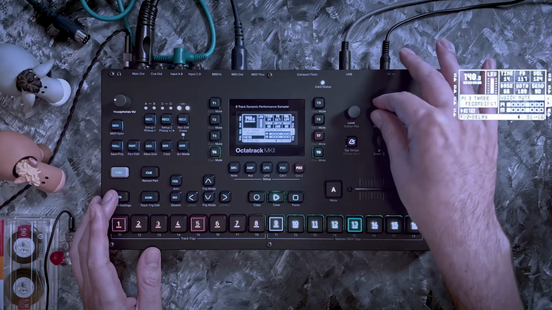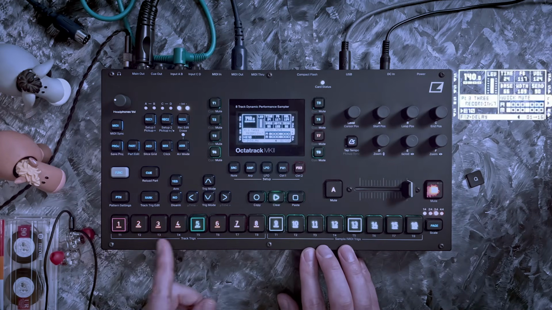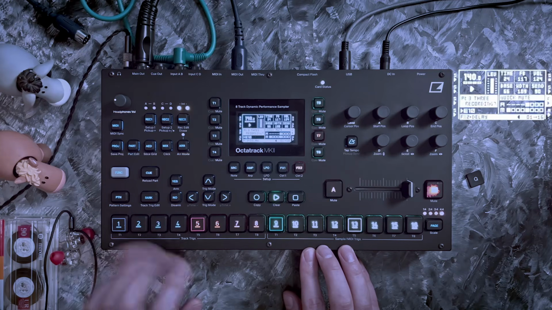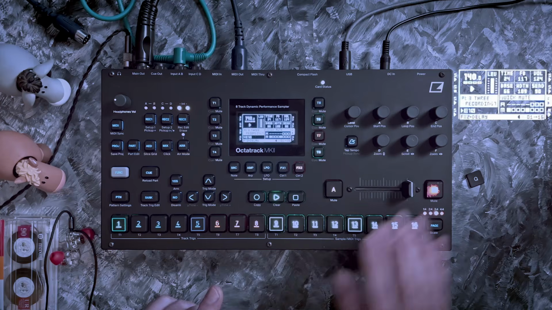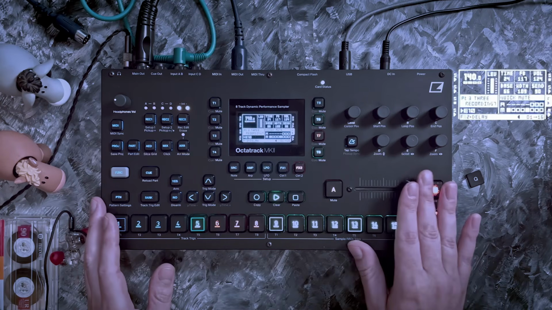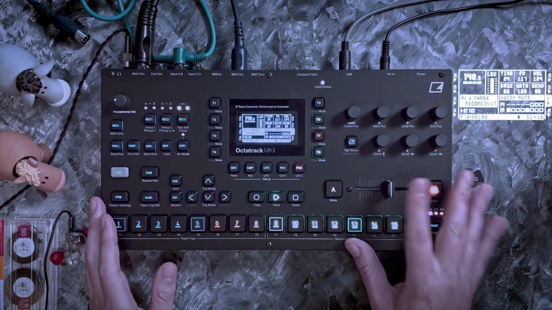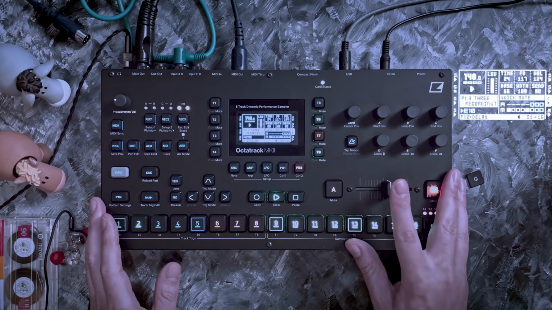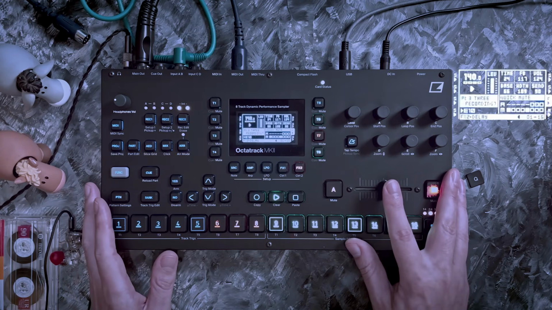So we're doing a bit of this funky delay stuff. And what we can do now, we can basically just mute everything on the other pattern except the melodic part. And then start bringing that in slowly.